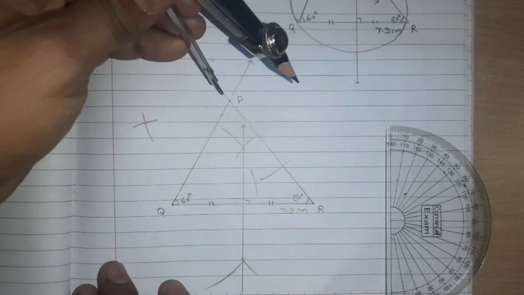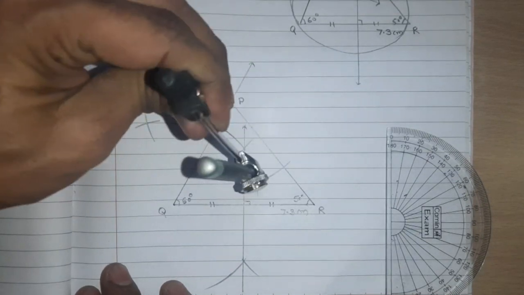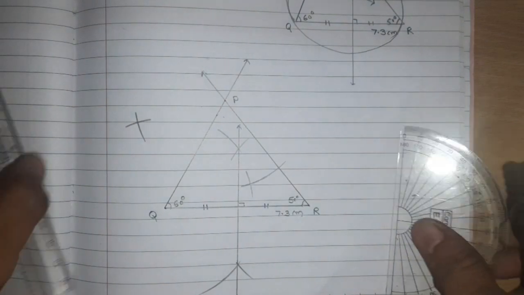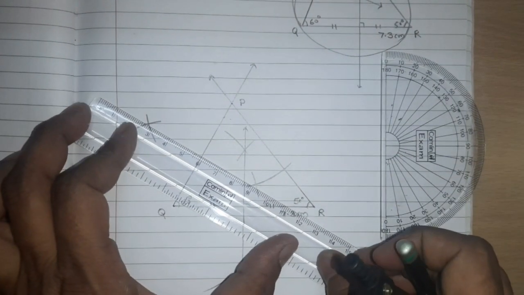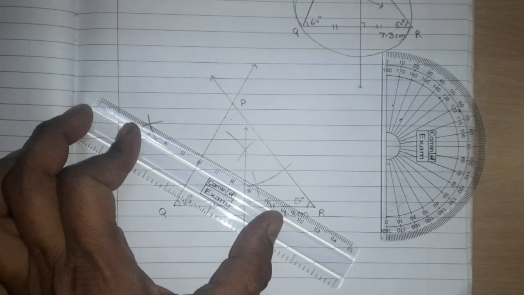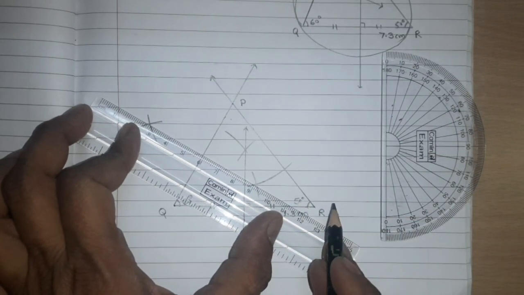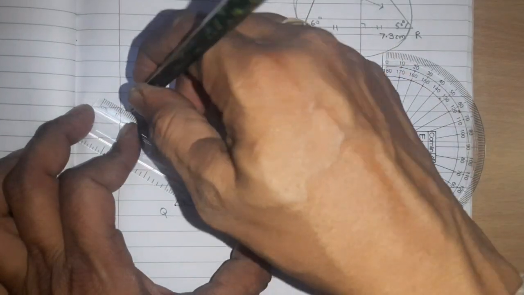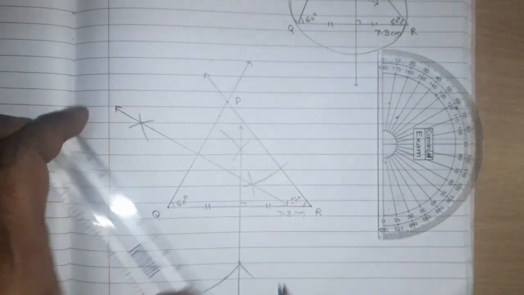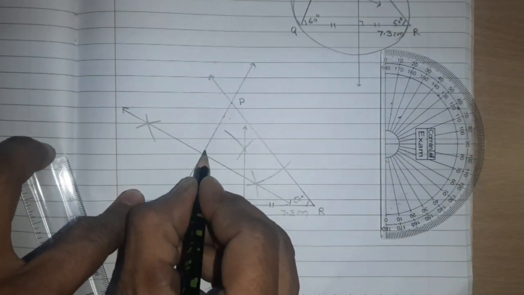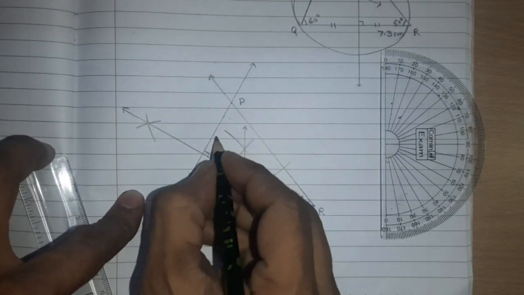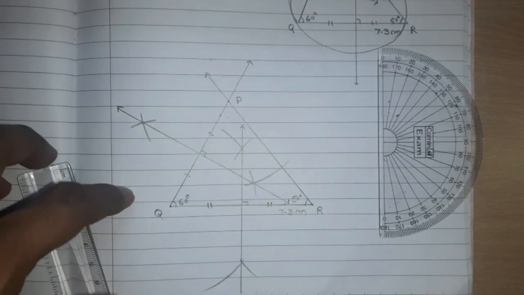If it is not intersecting, then put the metal point on P and extend this arc like this. Now join this. This is a perpendicular bisector. See here 90 degree and here it is marking, that is perpendicular bisector.